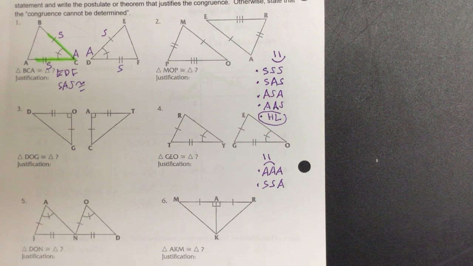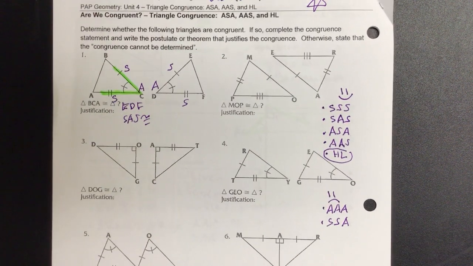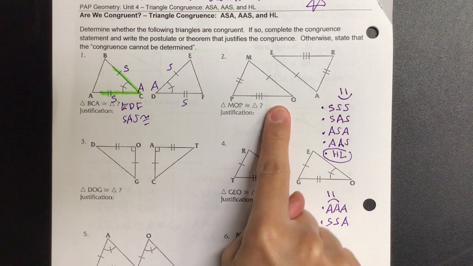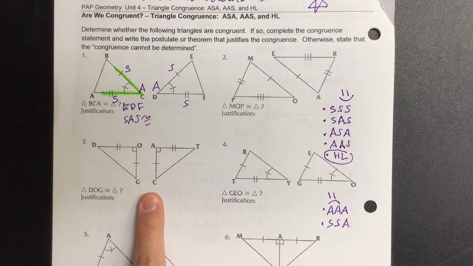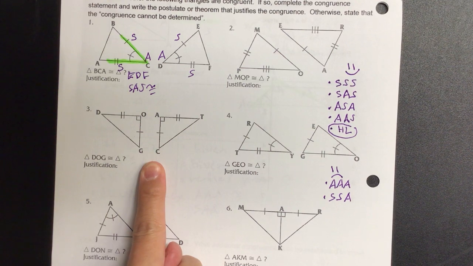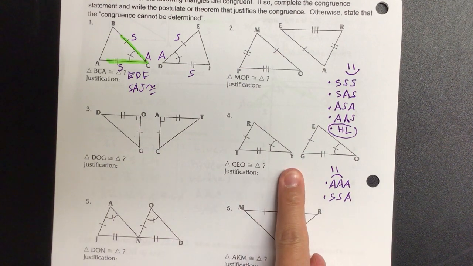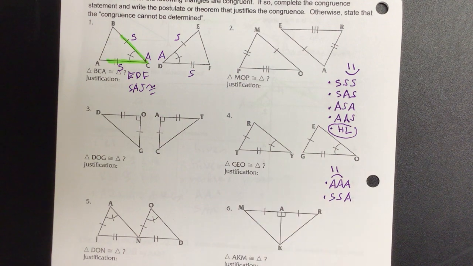So then let's kind of go over these. And I'm going to say this verbally, so make sure you're listening. Number 2 was by side, side, side. Yes? Okay? The next one was by side, angle, side. Yes? The fourth one, does it spell out the bad word? Side, side, angle? Does not work. This is no conclusion.